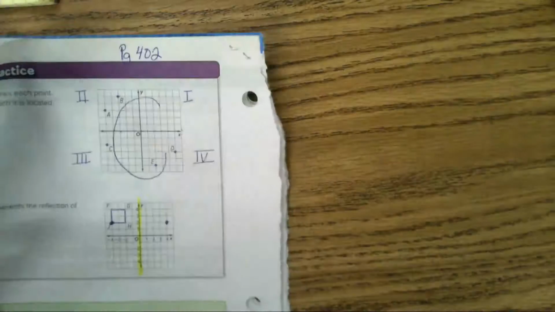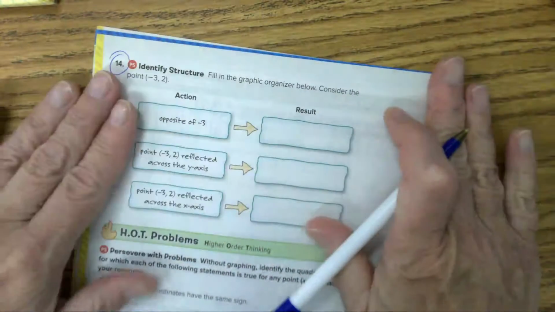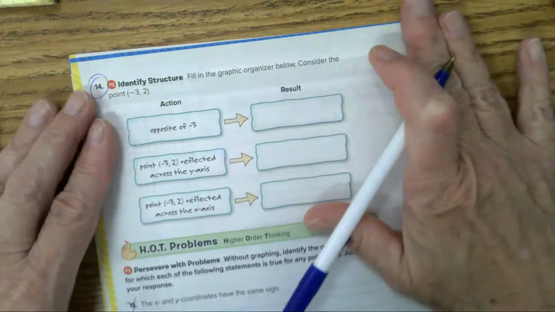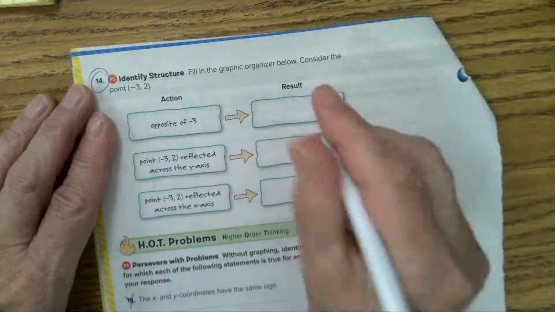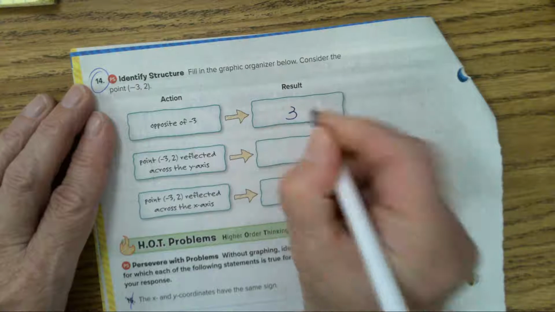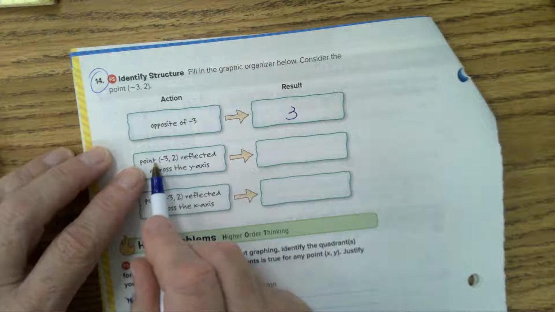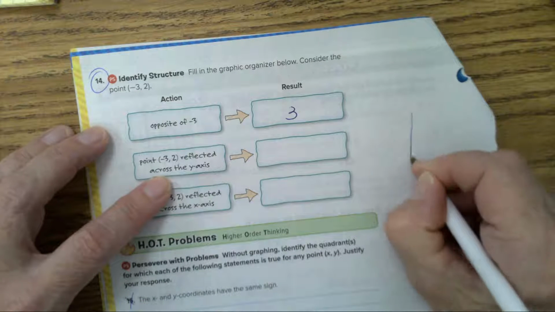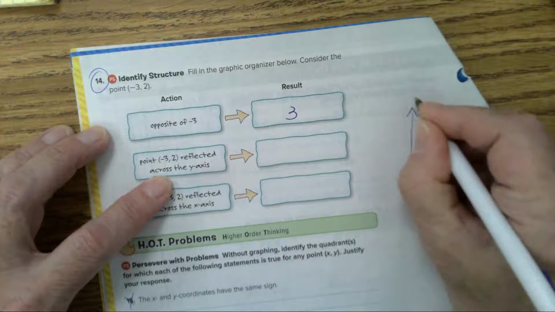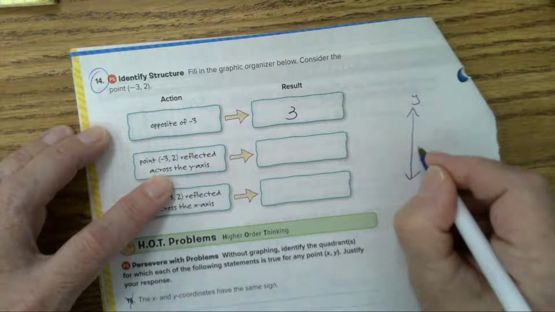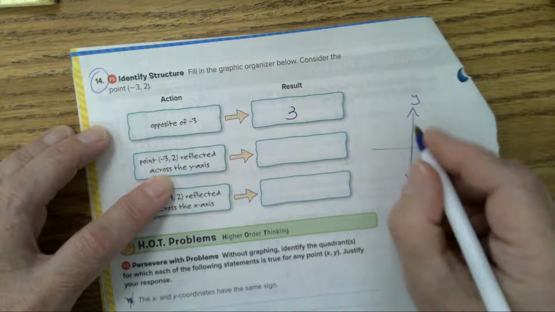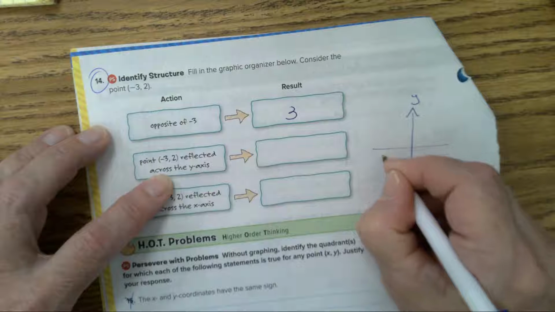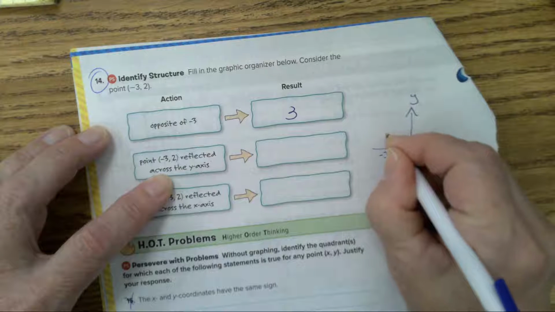Page 400. You just had to do number 14 on this page. The opposite of -3 is 3. Point (-3, 2) reflected across the y-axis. So this would be the y-axis. I'm just going to draw a picture of it. So here's the x. (-3, +2) might be right here.